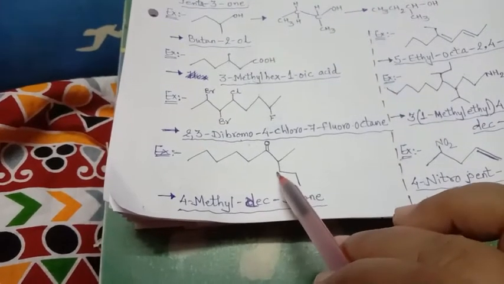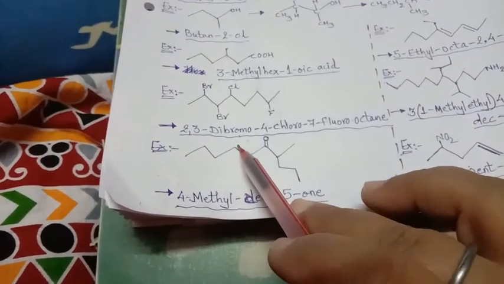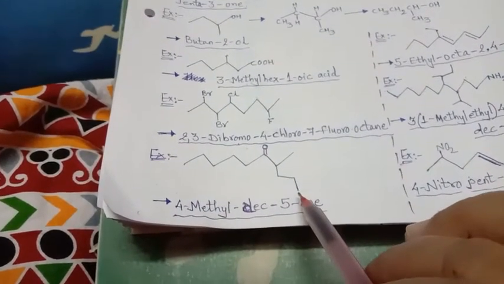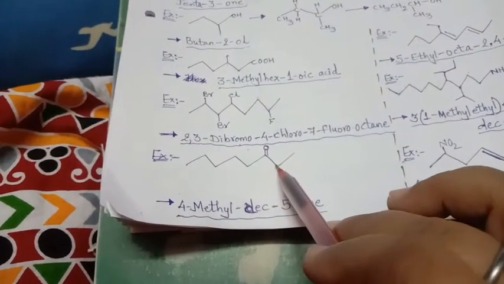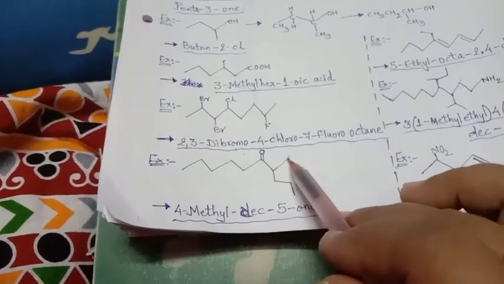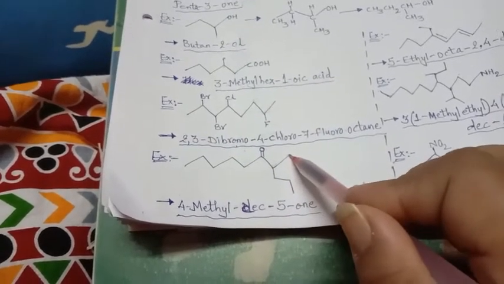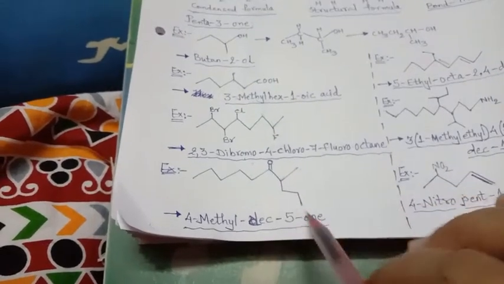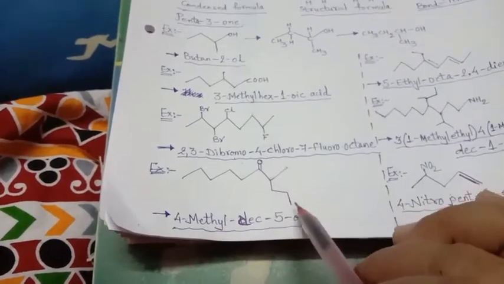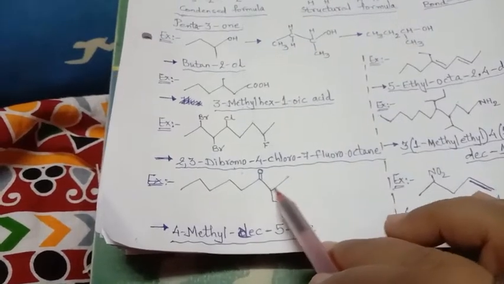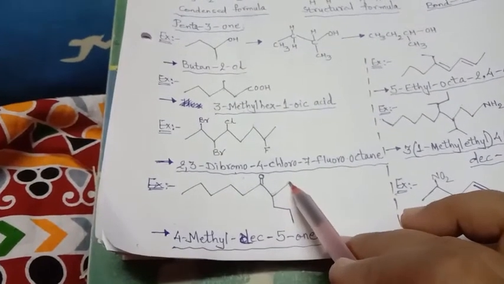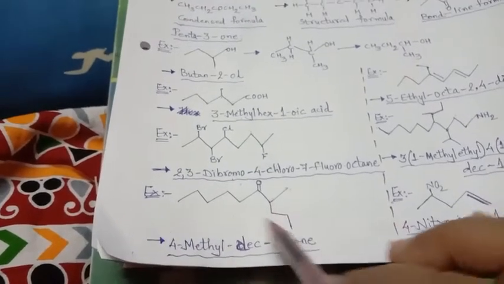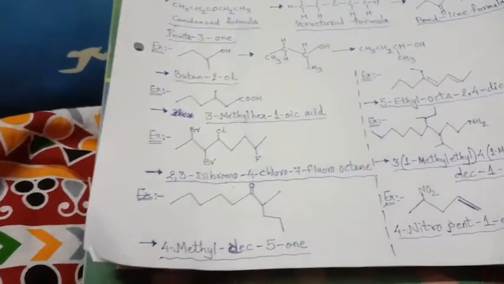1, 2, 3, 4, 5, 6, 7, 8, 9, 10. 10 is there, and now see the attachment 1, 2, 3 on fourth carbon. Terminal is here, so this is CH3 methyl. So 4 methyl decan-5-one. Clear? 4 position attachment of methyl group, total 10 carbon. So 4 methyl decan-5-one.